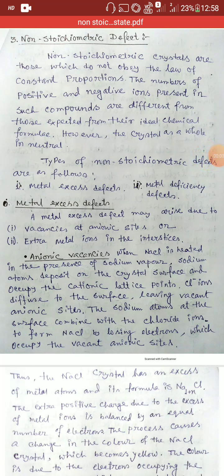Today I will discuss IC class 12 chemistry. The topic is solid state chemistry. In the last video I have already discussed the defects in crystals, the different types of defects in crystals, that is stoichiometric defects and impurity defects. Today I will discuss non-stoichiometric defects.